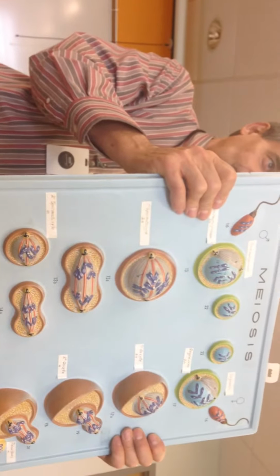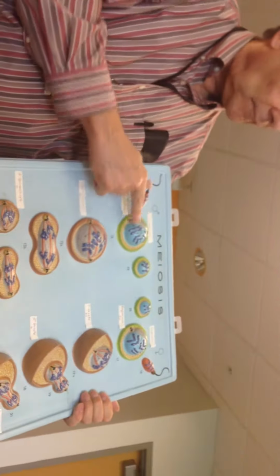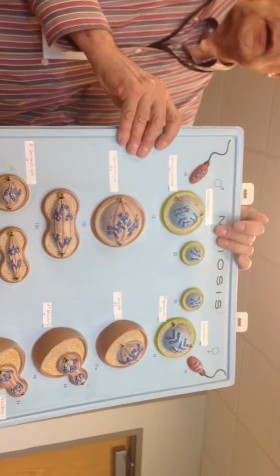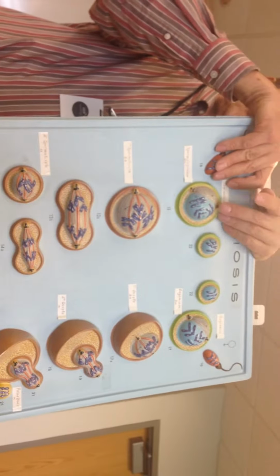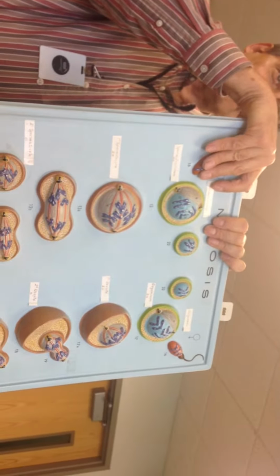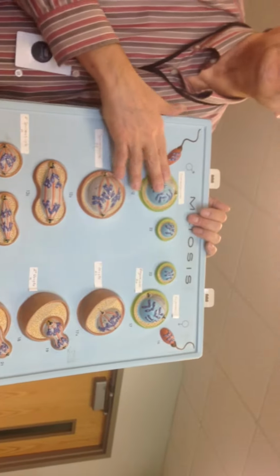Count them. 1, 2, 3, 4, 5, 6. So 2n equals 6 here. For a human cell, diploid, 2n would equal 46. All right, we have 6 chromosomes here, and they're paired.